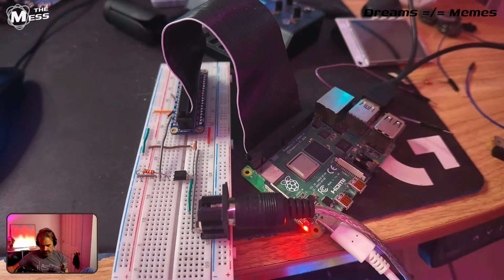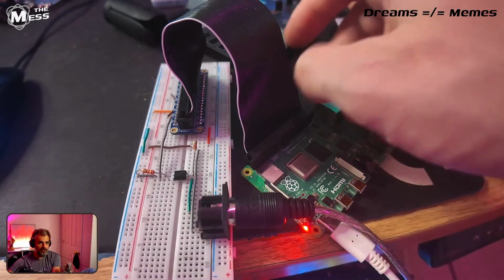Okay, that just restarted it. That's fine. Whatever. We're going to hot swap this out.